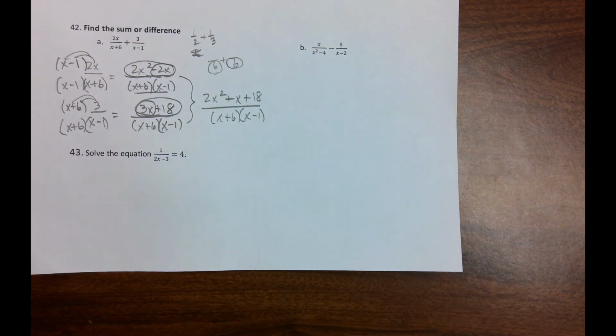And that finishes this portion. We're almost done. A few more problems.